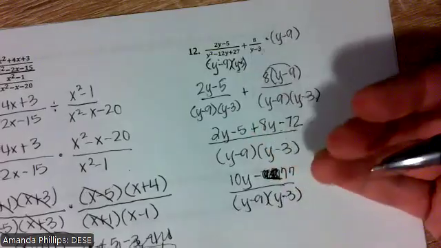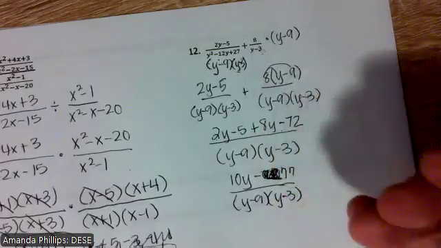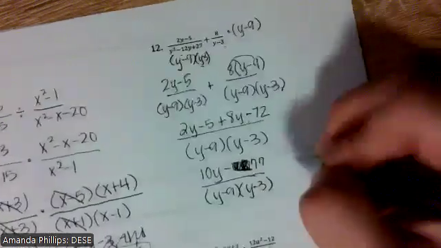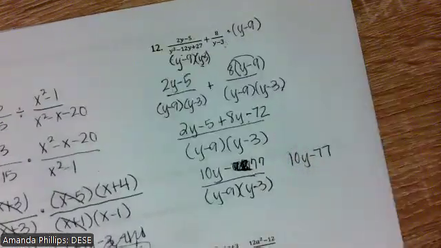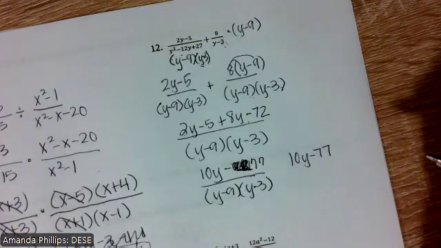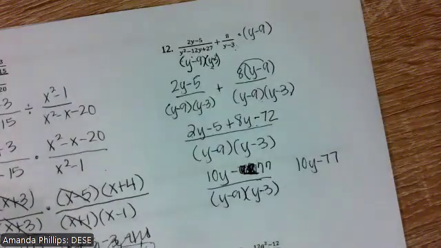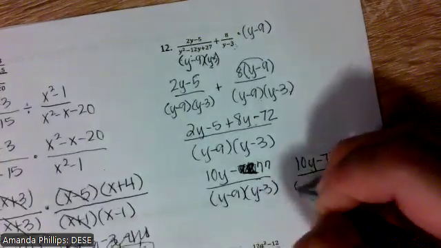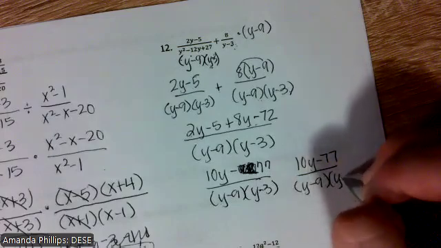Now, if I could try to factor this, I would to see if anything else would additionally cancel out, and it doesn't. So my final answer is just 10y minus 77 over y minus 9 times y minus 3.